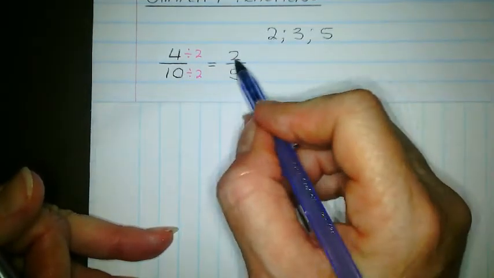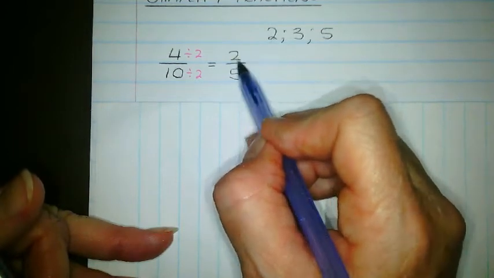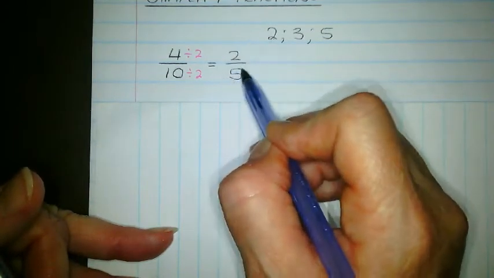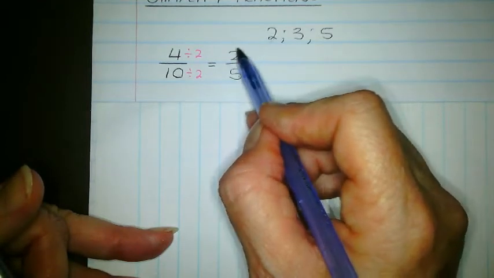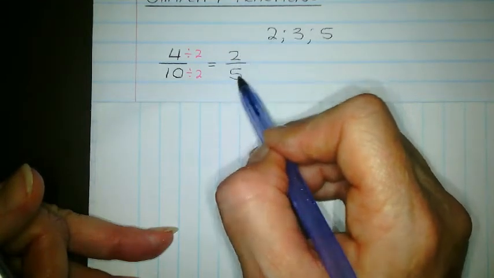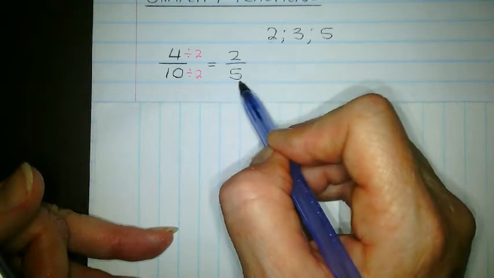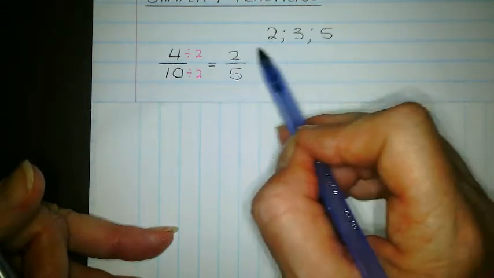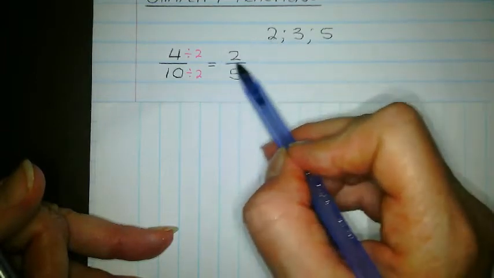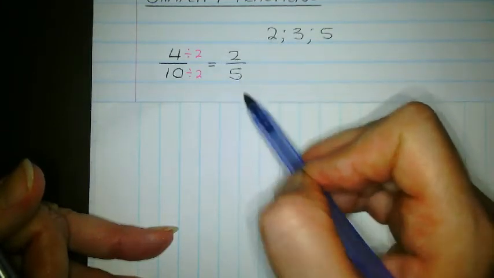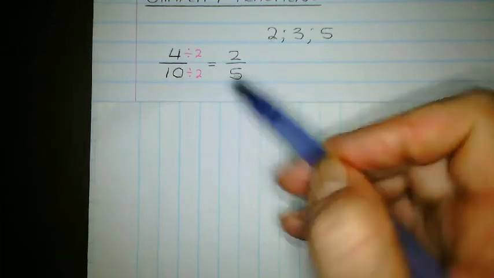Just to make sure you're on the right track, check your answer again. 2 and 5: they're not both even numbers and not both odd numbers, and neither of them is divisible by 3. So that tells you that this is your simplified answer. Okay, let's look at another option.